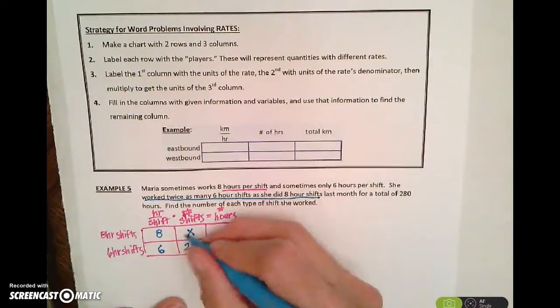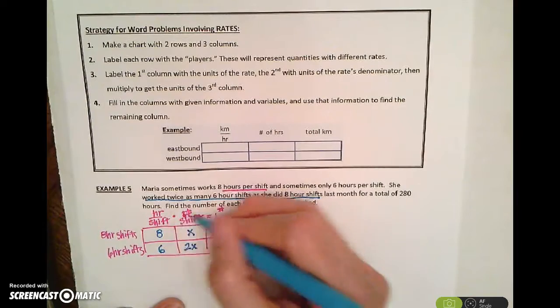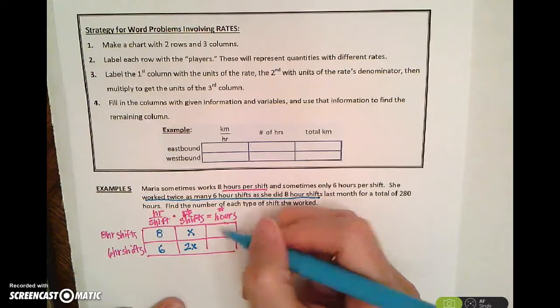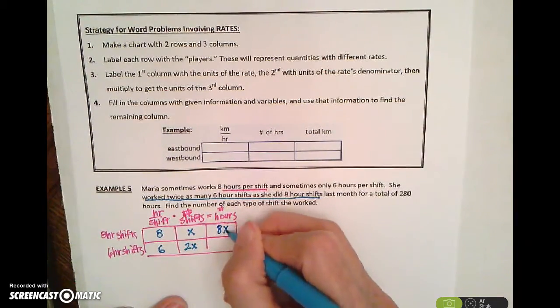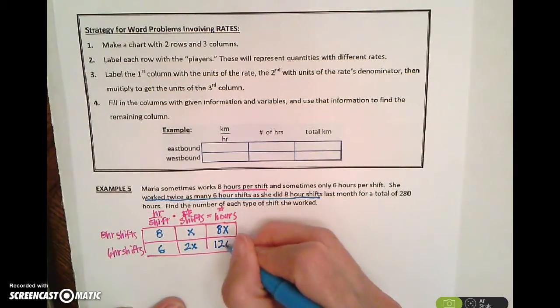Then, in order to come up with our last column, we will use our notation up here. It's going to be the first column times the second column to be equal to the third column. So I'm going to multiply 8 times X and get 8X here, and 6 times 2X and get 12X here.